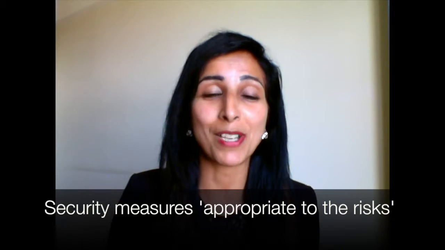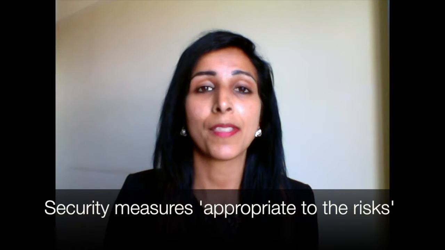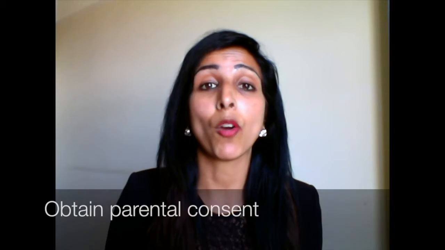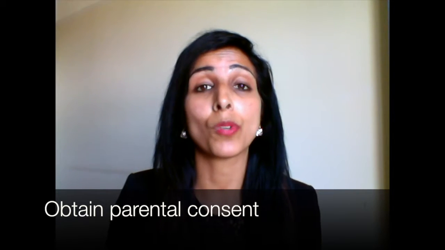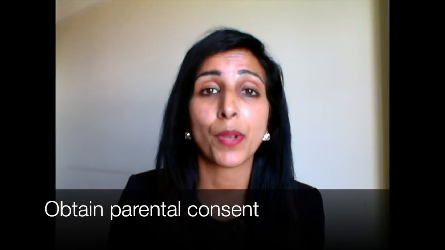Security measures. You need to incorporate security measures appropriate to the risks. That doesn't mean you spend a fortune. You look at what you have at the moment and then maybe enhance it a little. You have to make sure where the personal data lies in filing systems, automated systems, that it is secure. When dealing with children, be absolutely careful. You may obviously require the consent of the parent or the actual legal guardian before you actually process the personal data. So please bear this in mind.